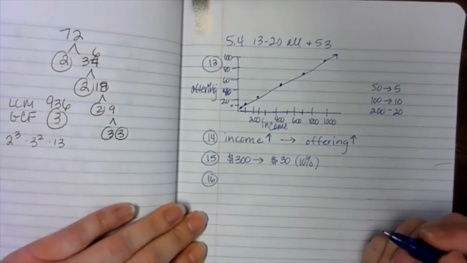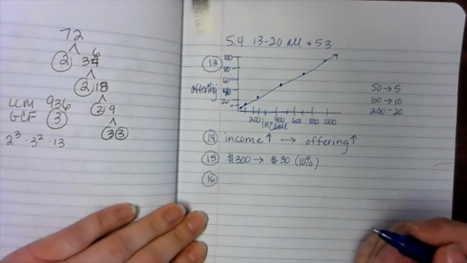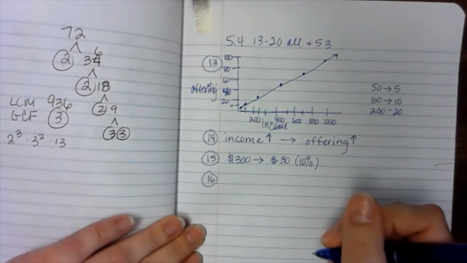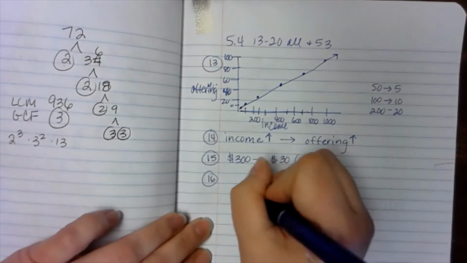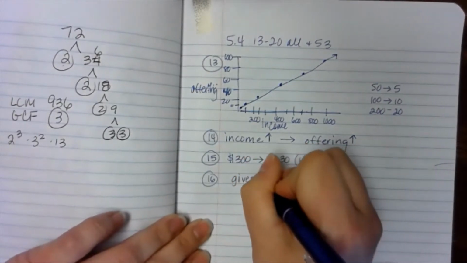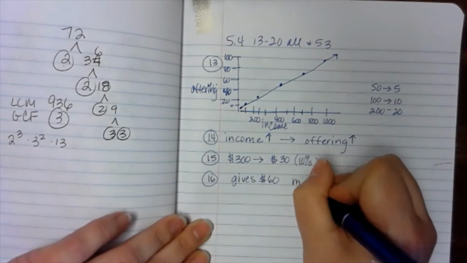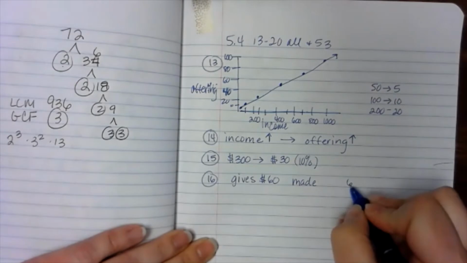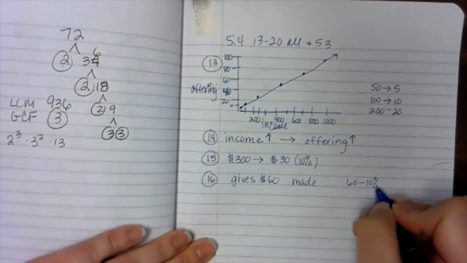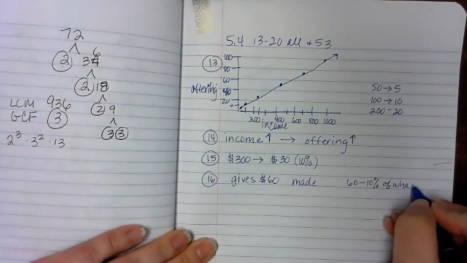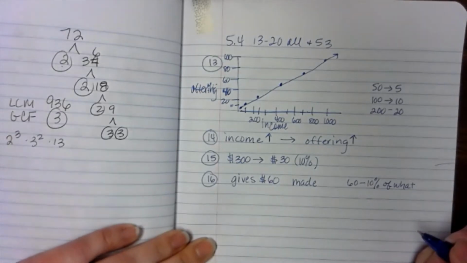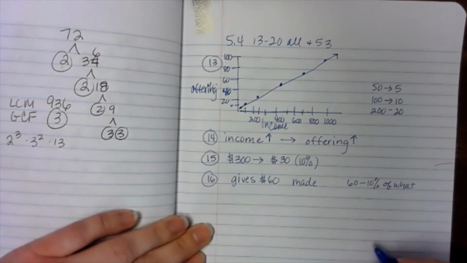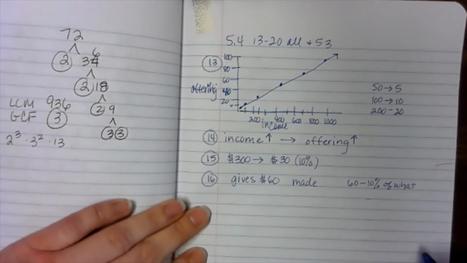Everybody good? Don't let me go on without you. Number 16, use your graph to determine his income if he gave $60. So if he gives 60, he made what? Here's the question. 60 is 10% of what? So don't make it complicated. It's 10%, right? Which means there's another 90%.